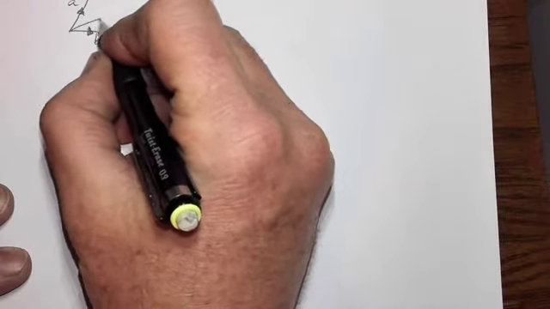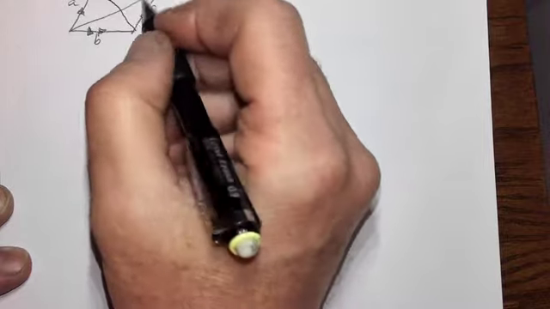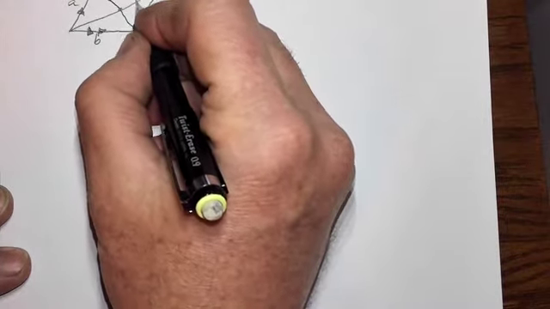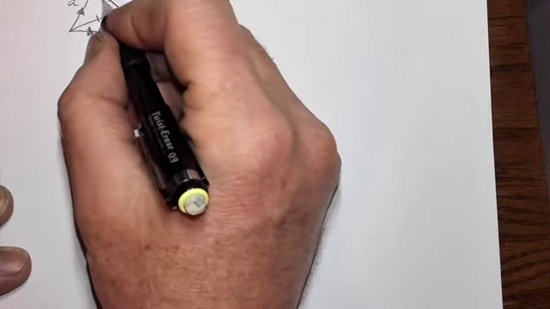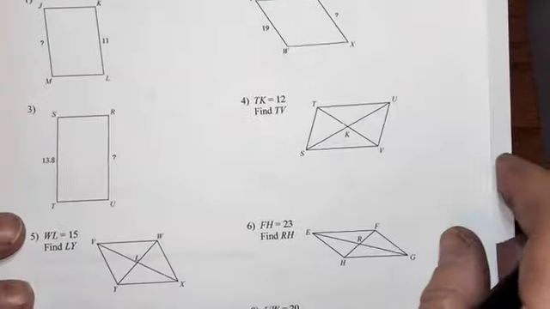And we also know that the diagonals bisect each other. Obviously the diagonals are not the same length, but they bisect each other, so this length is the same as this, and this length is the same as this. That's the information we're going to use today in figuring out some of the problems on the assignment.